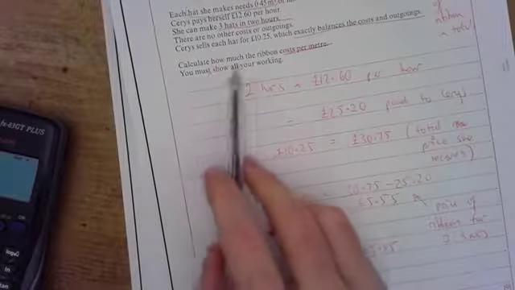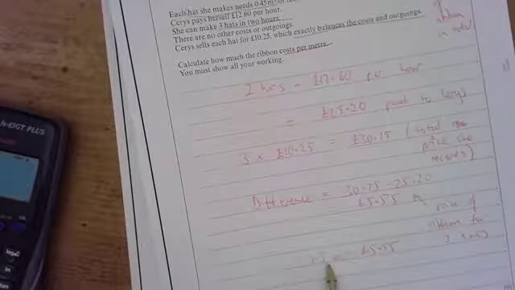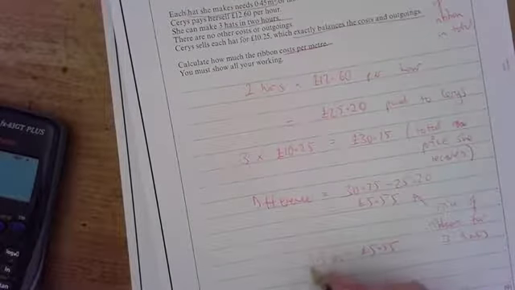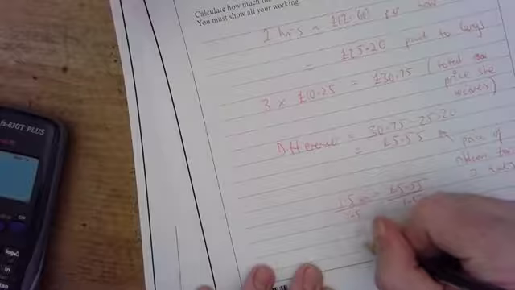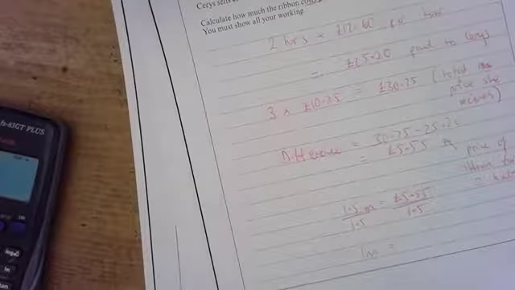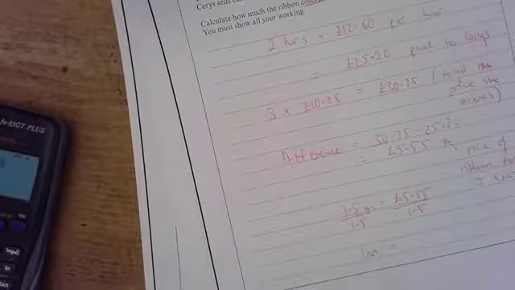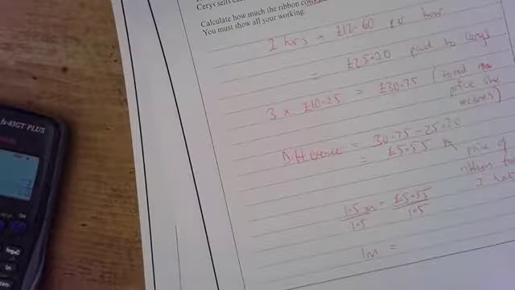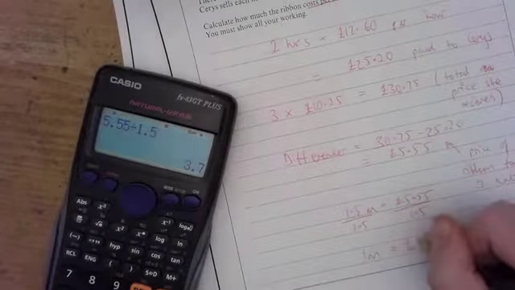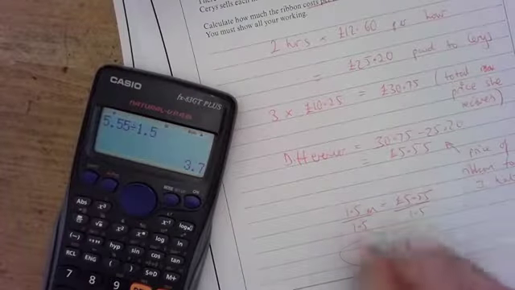Now I'm asked to calculate how much the ribbon costs per metre, so I need to change that into 1. The best way is to divide both sides by 1.5, because 1.5 divided by 1.5 is 1 metre, and then 5.55 divided by 1.5 comes to 3.7, which would be £3.70 for a metre of ribbon. Next question.